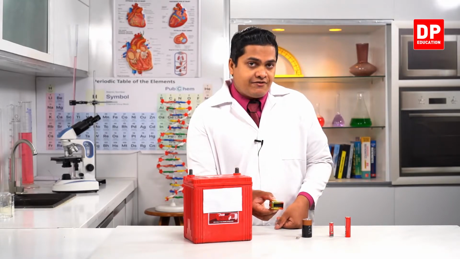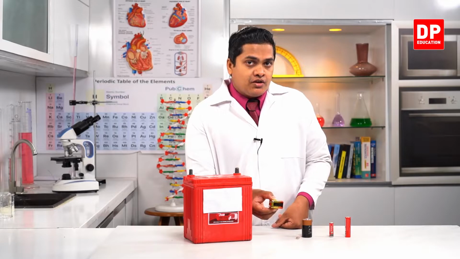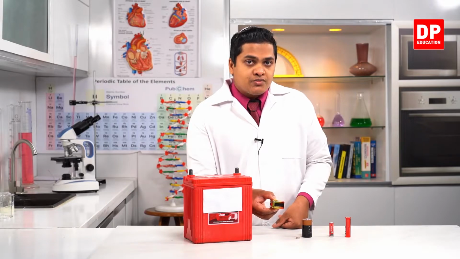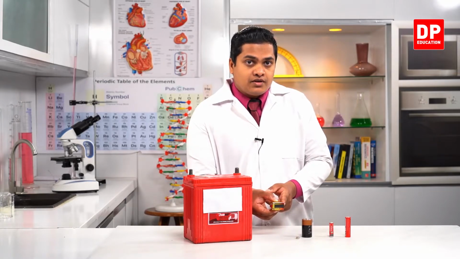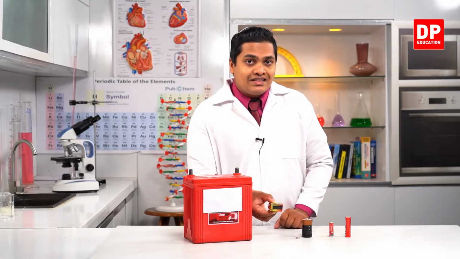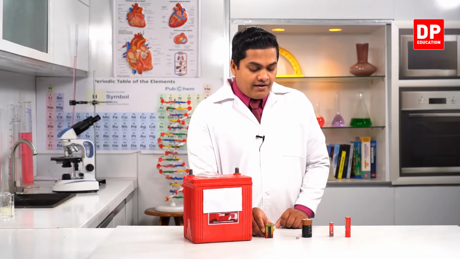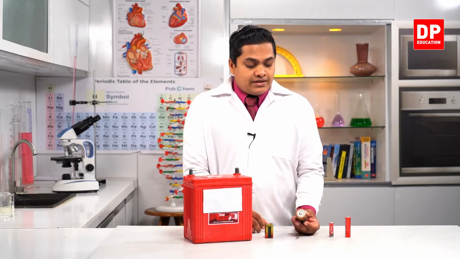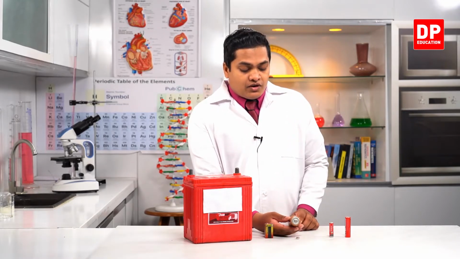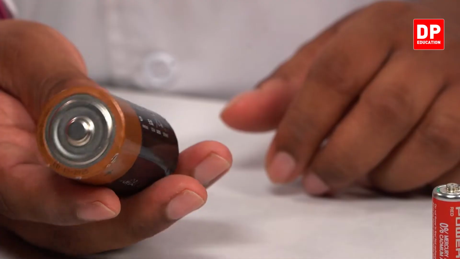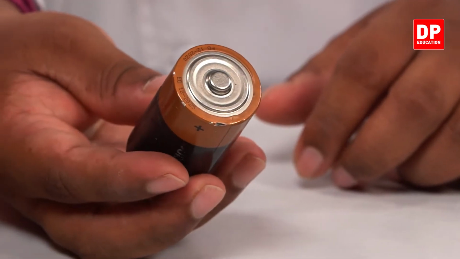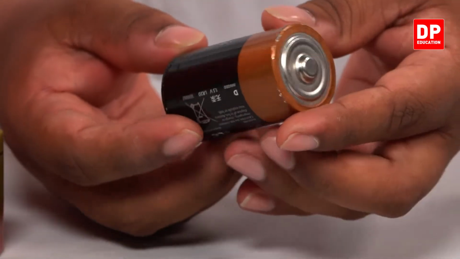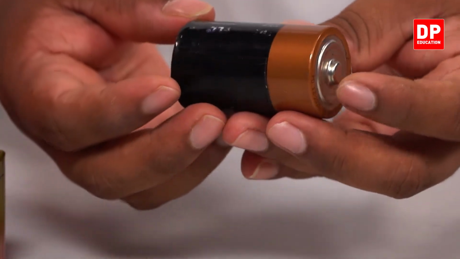So the potential difference, or the voltage, between the positive and negative terminals, the difference between the electrical charges, is equal to 9 volts in this one. The potential difference is 9 volts in this dry cell. And I have another dry cell. Most of the time we use these dry cells for our torch flashlights. Let's see how much the voltage is in this one.